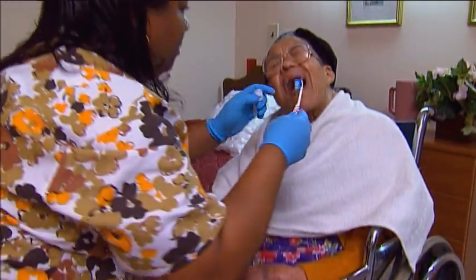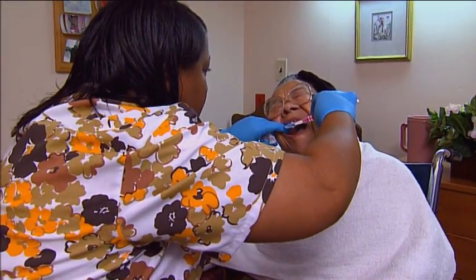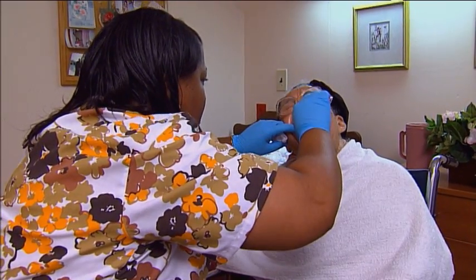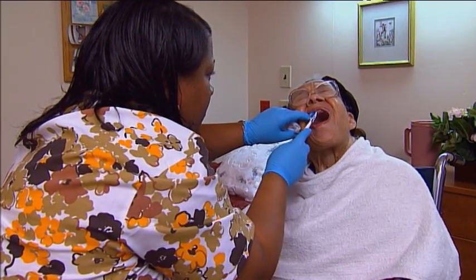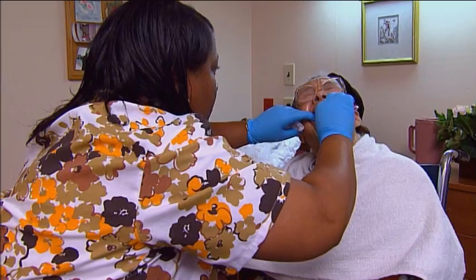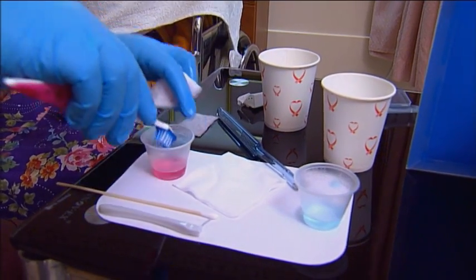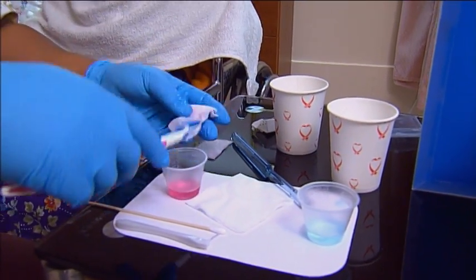Next, she dips the toothbrush in the antibacterial rinse and gets rid of the excess on a gauze pad. You're doing a good job. While she's brushing her teeth, she's explaining exactly what she's doing. She also makes sure to rinse off debris and dip the brush in chlorhexidine rinse every so often.